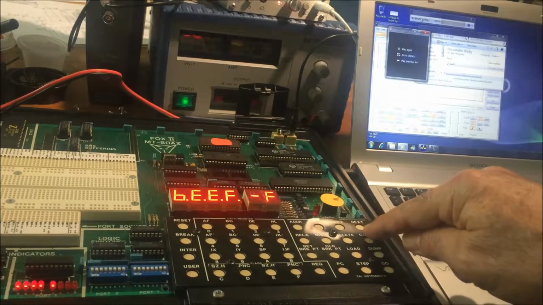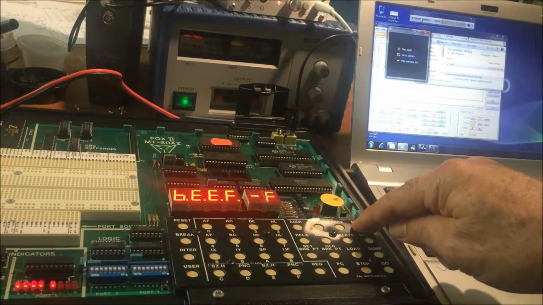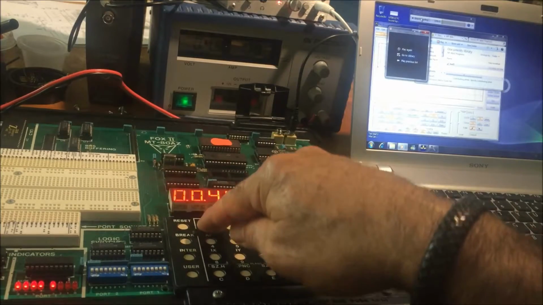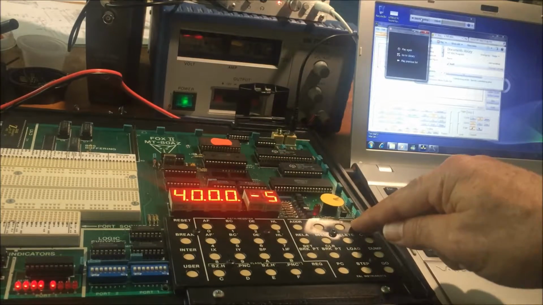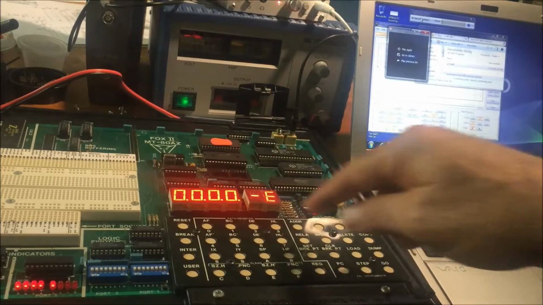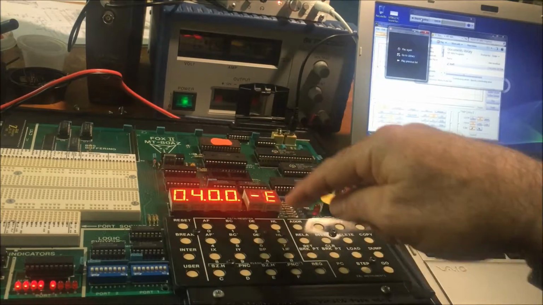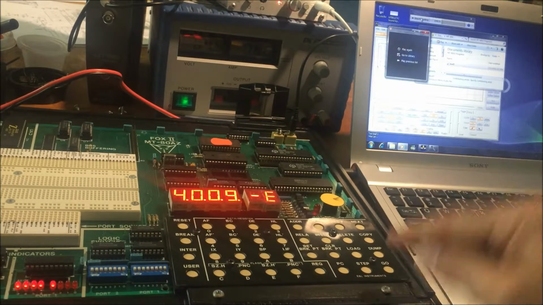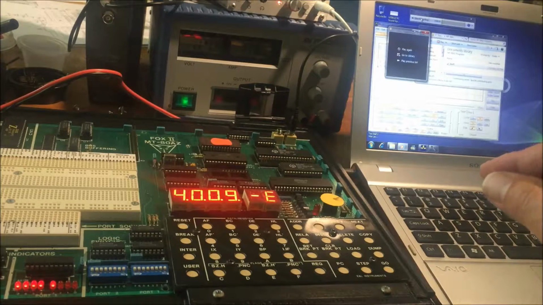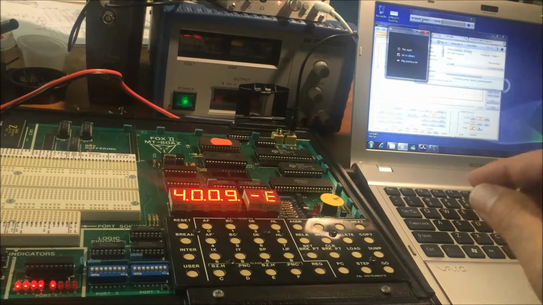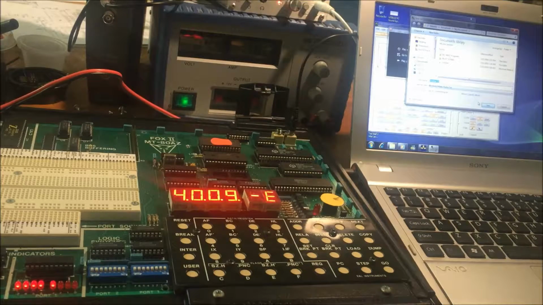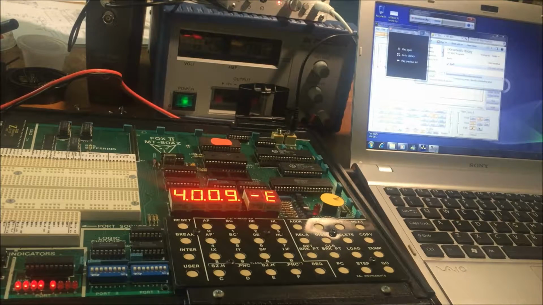And the next thing you do is press next, and it's going to ask you for the starting memory address, which in our case is 4,000. And logically, the next time you press next, it's going to ask you for the ending location, which is 4009. Okay, so we're all ready now. We've loaded a file name and the beginning and ending address, and I'm going to start the recorder over here. Okay, pardon me while I save the last crummy file.